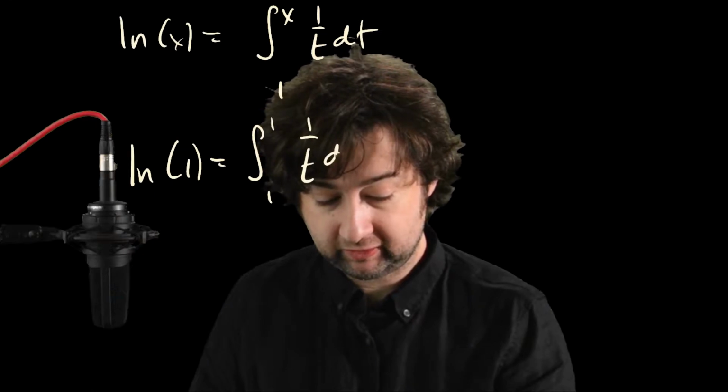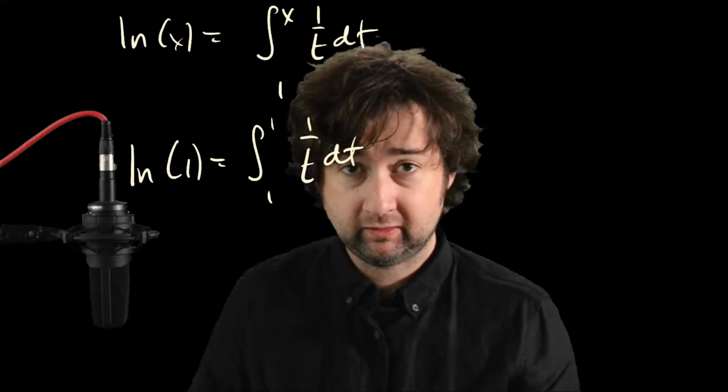So is there anything obvious that we can say about the natural log right away just from the definition? If the natural log of x is equal to the integral from 1 to x of 1 over t dt, then the natural log of 1 is the integral from 1 to 1 of 1 over t dt. And that's like taking the area of a rectangle that has no width, right?